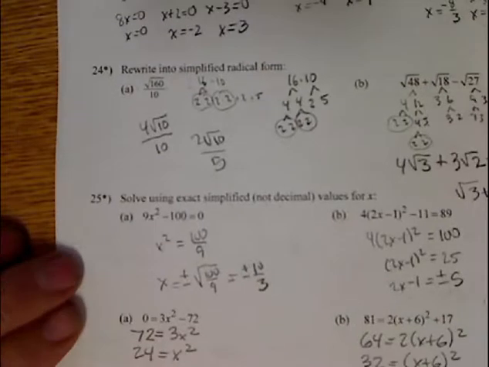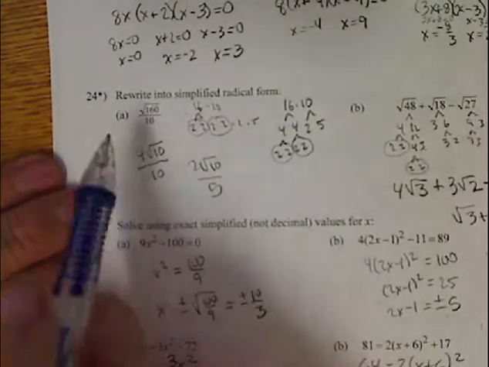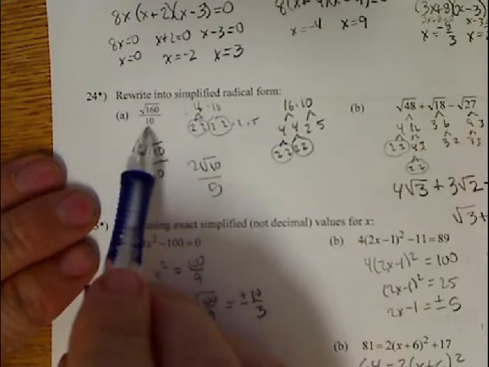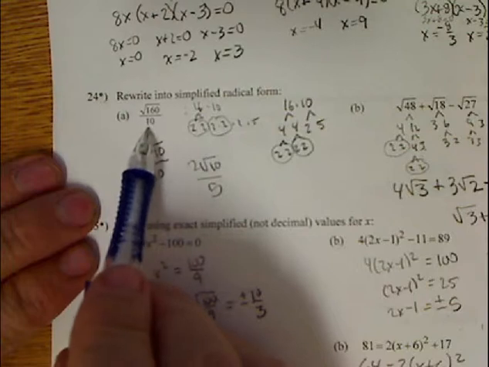Simplifying with square roots, we have square root of 160 over 10. You cannot reduce this to make it square root of 16. You can only reduce square roots with square roots and regular numbers with numbers.